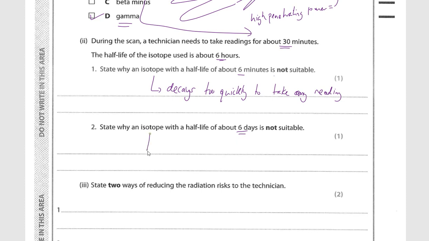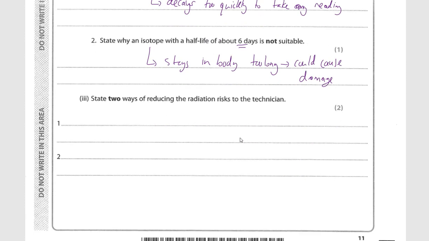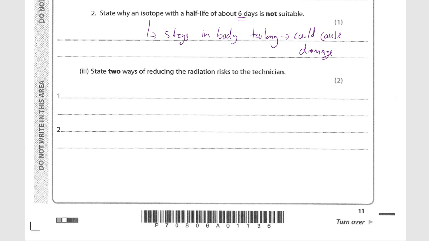Now why is 6 days not suitable? Okay, if it's 6 days, it's going to stay in the body too long, and the problem there is that it could cause damage to your organs. Yeah, it could cause damage to your organs, right? We don't want you to stay too long, okay.